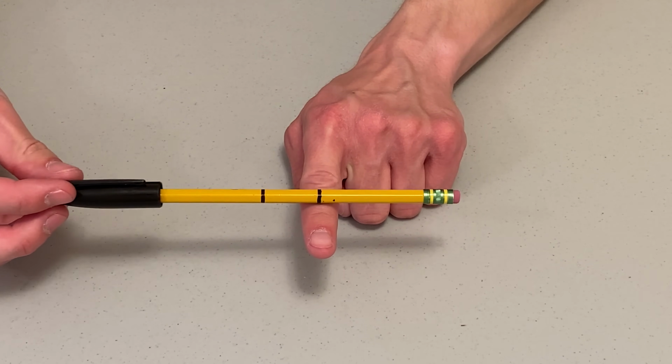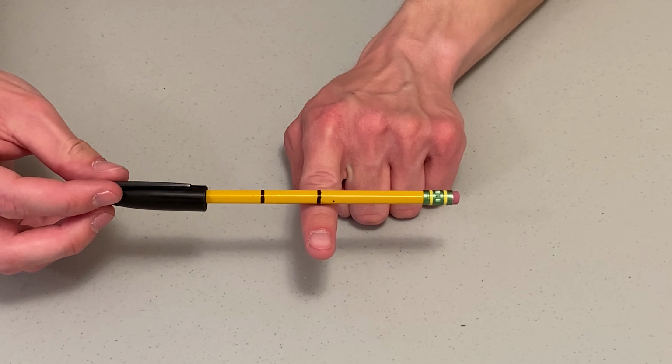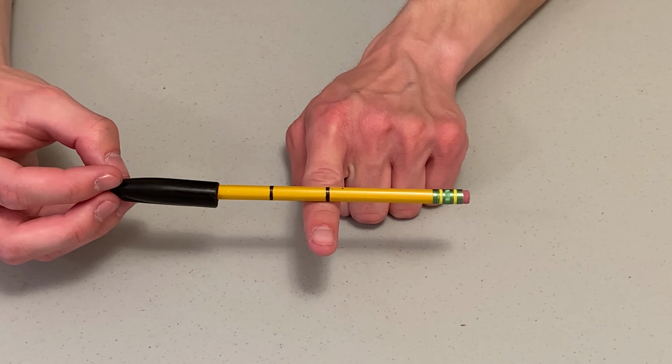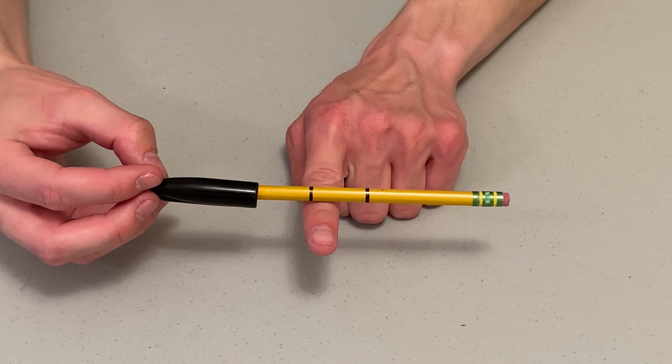Adding more weight onto one side of the pencil shifts the center of gravity towards that side, since there's more weight force acting there.